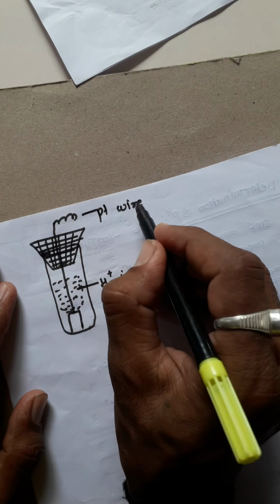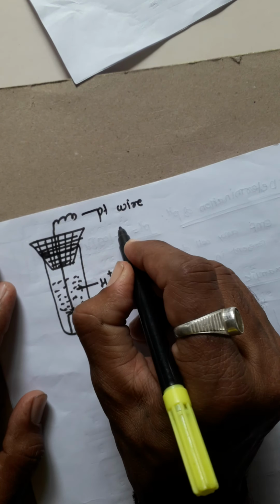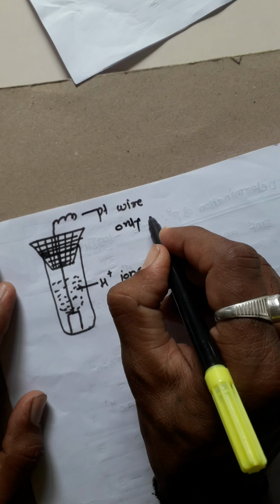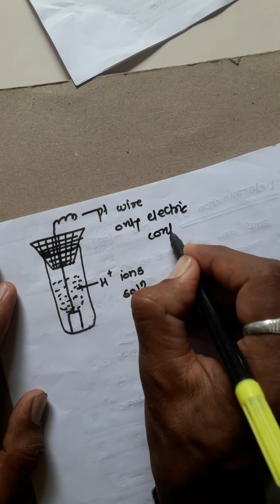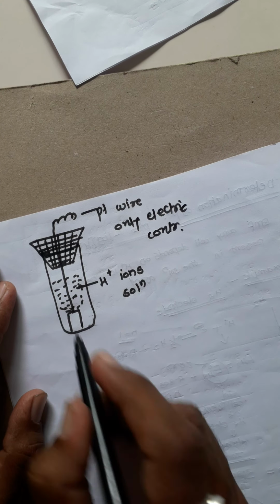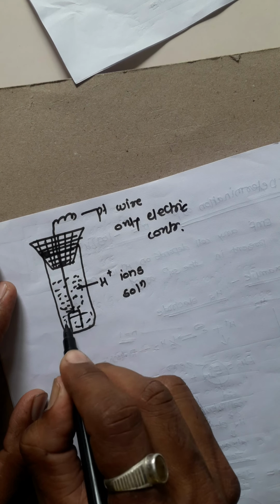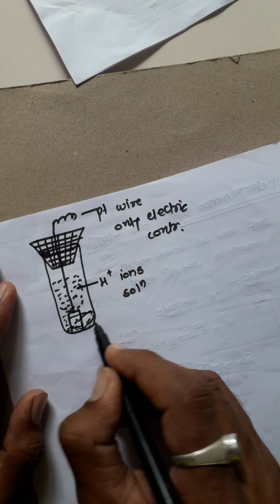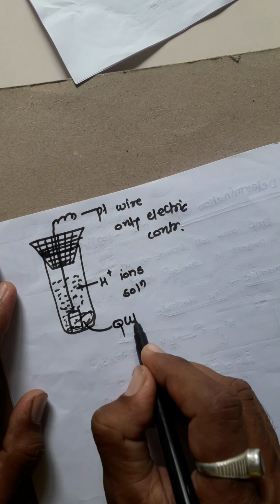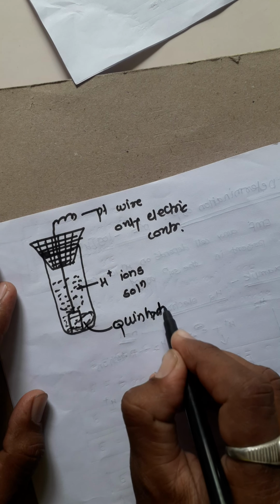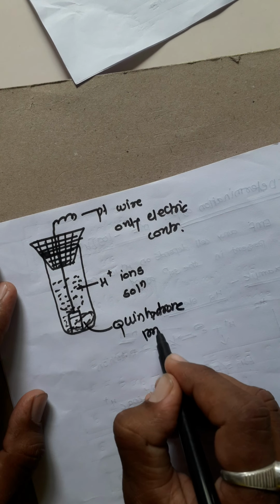What is the use of the platinum wire? This platinum wire is used only for electric contact. And at the bottom of this tube the quinhydrone powder is used.